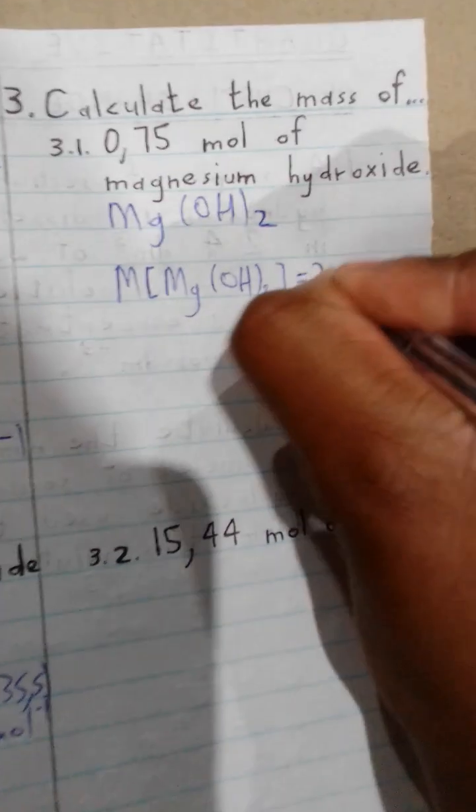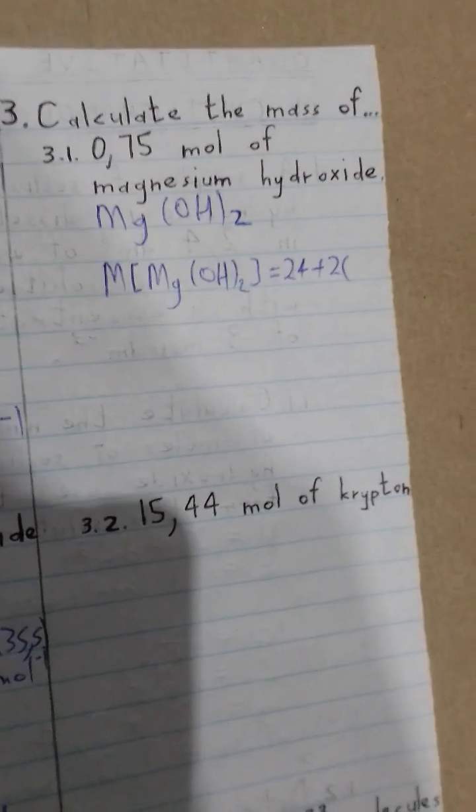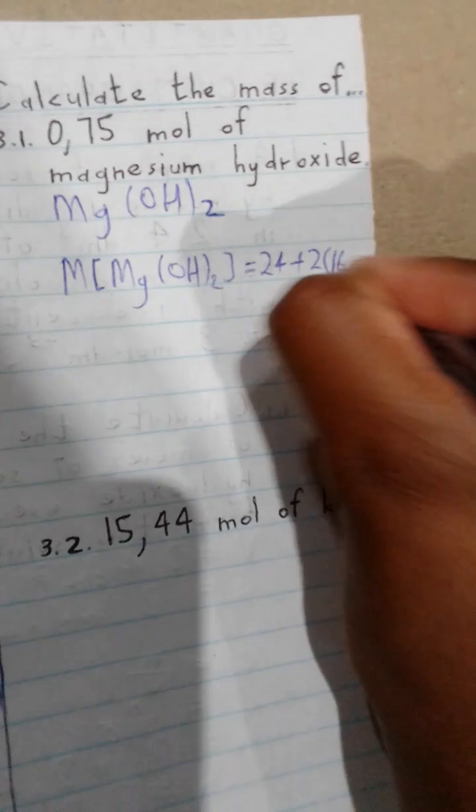So molar mass of magnesium is 24. Molar mass of oxygen is 16.